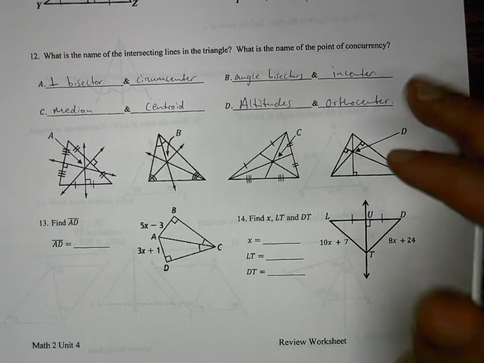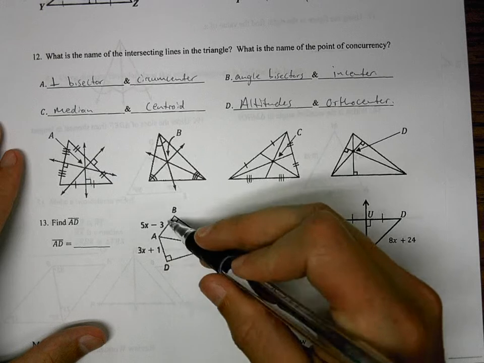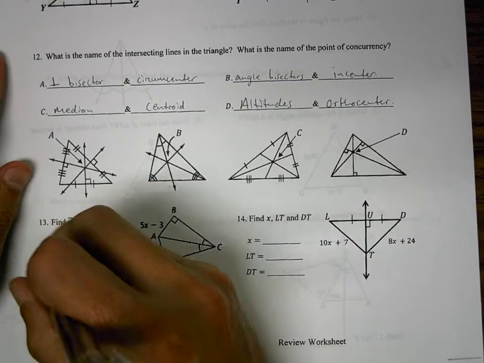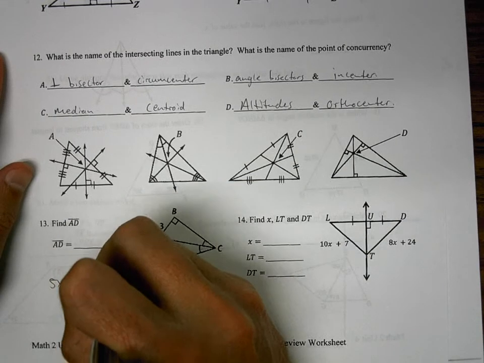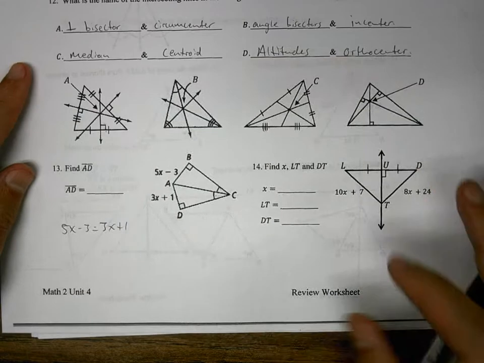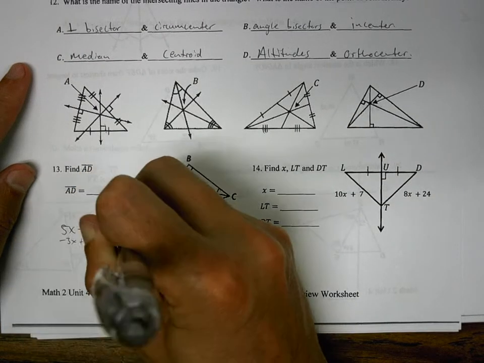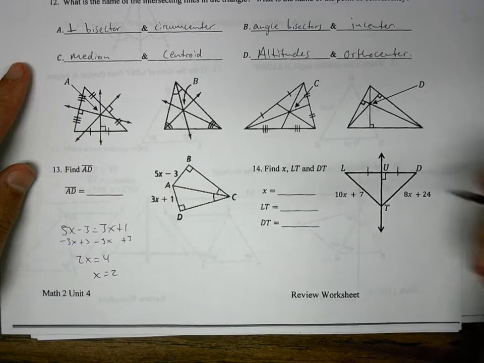For 13, this is an angle bisector, and these guys are perpendicular. Therefore, that means that these guys are congruent to each other. So it's 5x minus 3 equals 3x plus 1. And we need to solve it. Subtract 3x, add 3. We get 2x is equal to 4, or x is equal to 2.